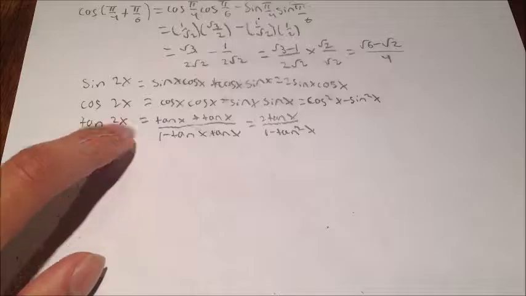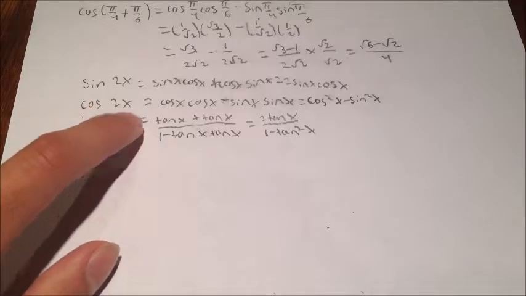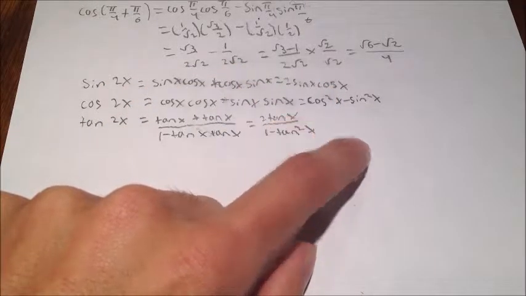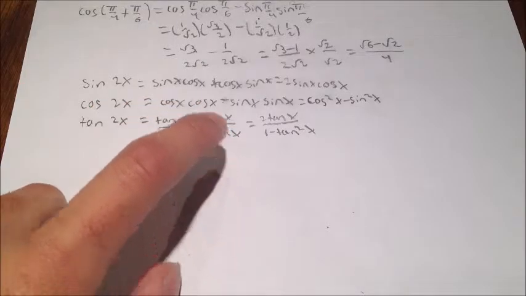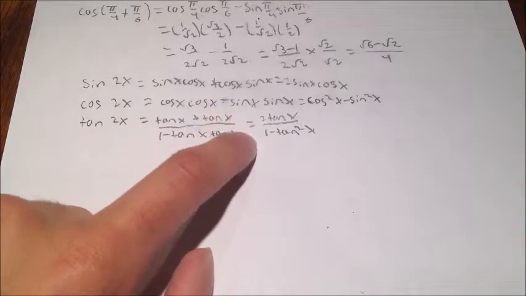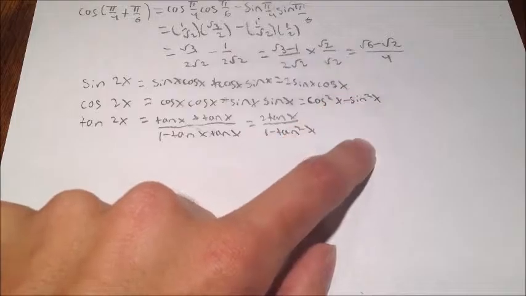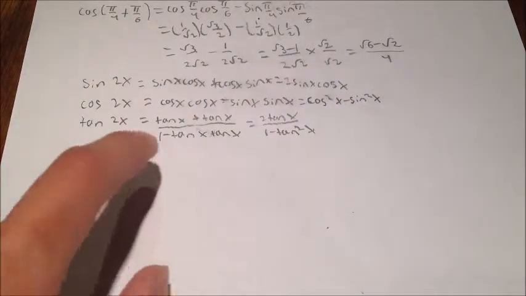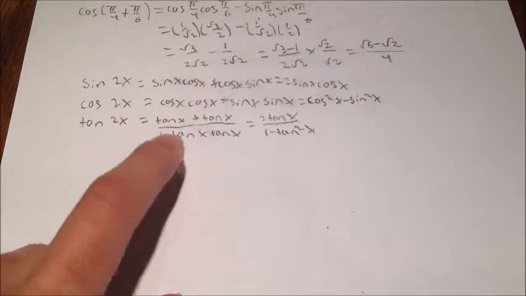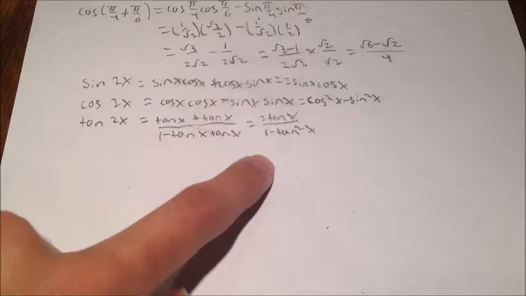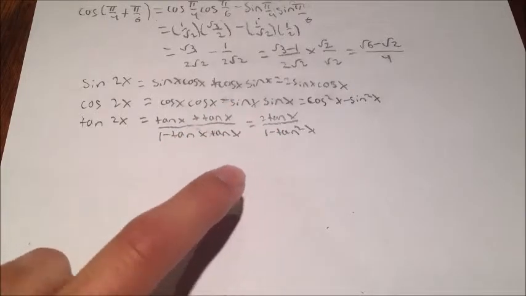So these are all of the double angle formulas. There's sine 2x, which is equal to 2 sine x cos x. There's cos 2x, which is equal to cos squared x minus sine squared x. And there's tan 2x, which is tan x plus tan x over 1 minus tan x tan x, which is 2 tan x over 1 minus tan squared x.